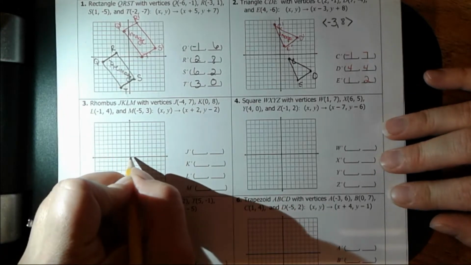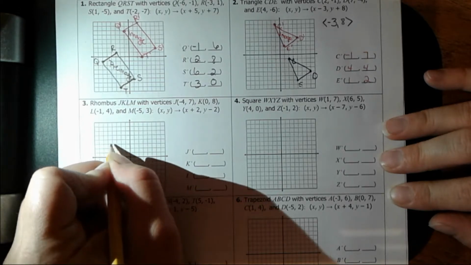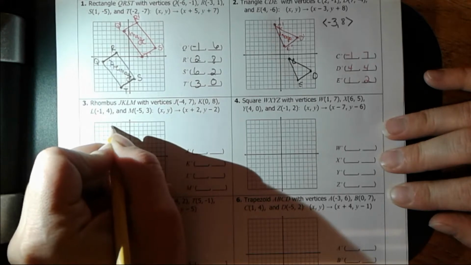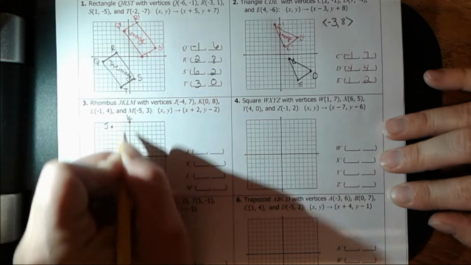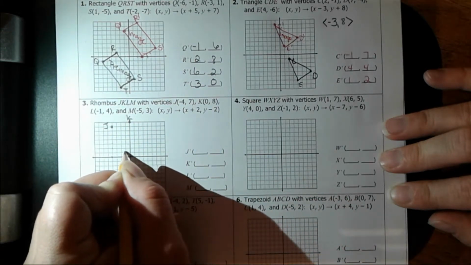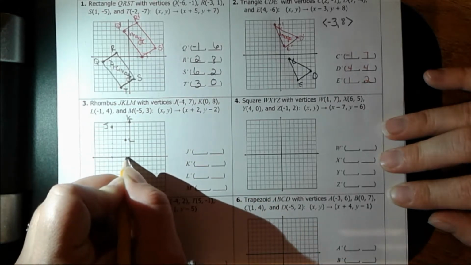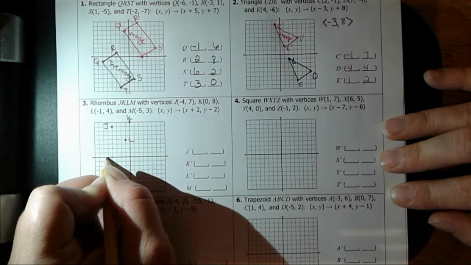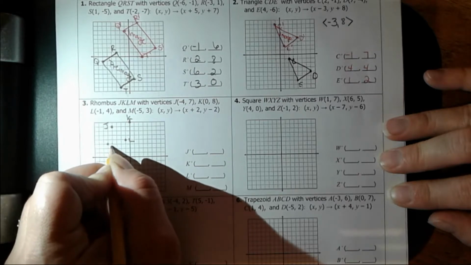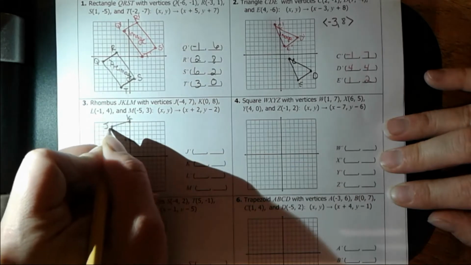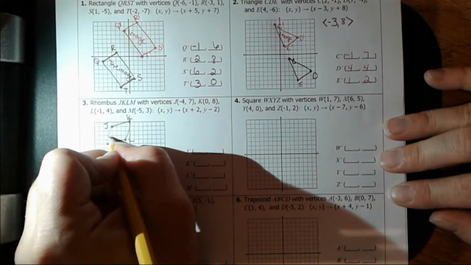All right, let's take a look at this rhombus. So it has J at negative 4, 7. Zero, 8 is K. L is negative 1, 4. And M is negative 5, 3. Right, so we connect our points. And there we have graphed a rhombus. This is our pre-image.